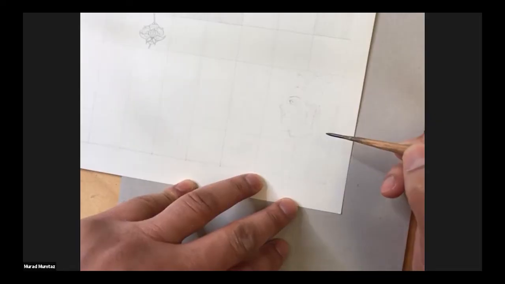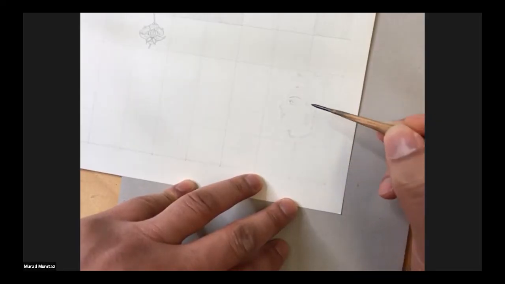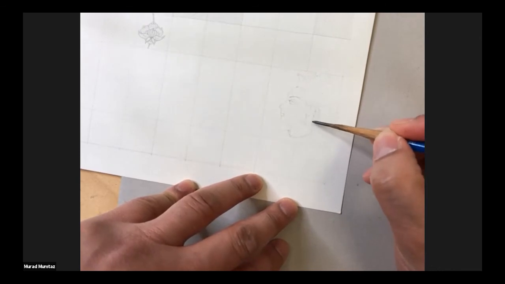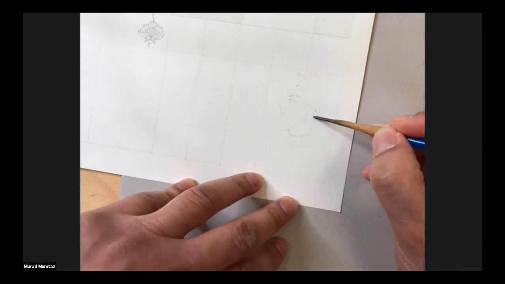It's the same principle that you first make a really light drawing. And once you've finalized the sketch, then you can go over it and make it slightly darker.